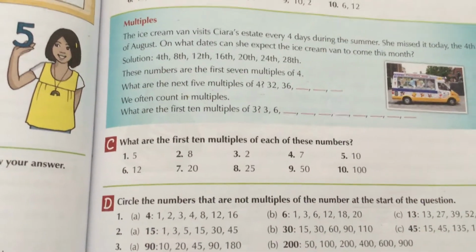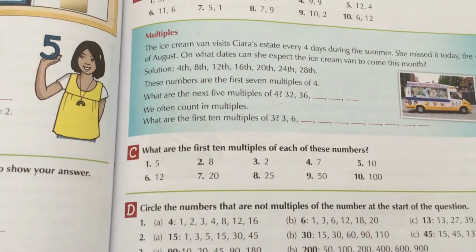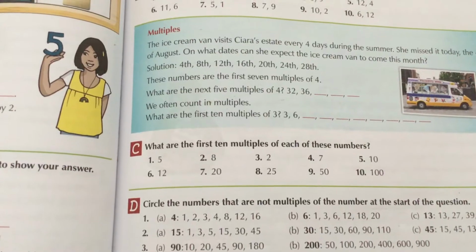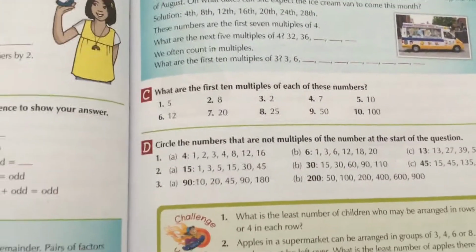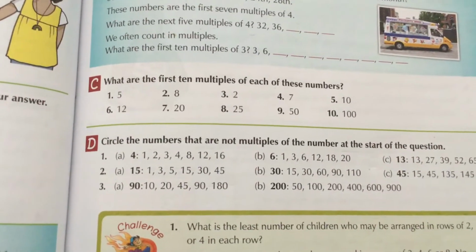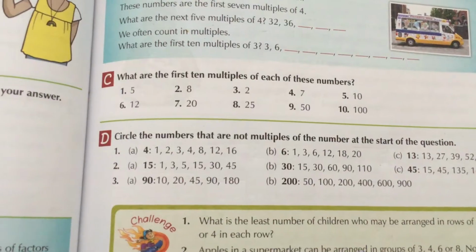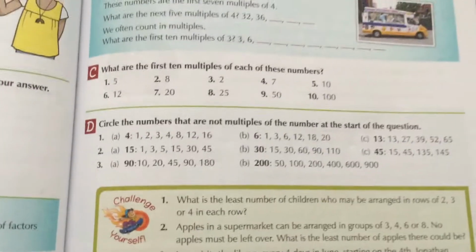Okay? We often count in multiples. What are the first 10 multiples of 3? So we have 3, 6, your tables, guys. That is basically what you're doing here. Hence the importance of your tables. What are the first 10 multiples of each of the following? I want you to do them just for practice for your tables.